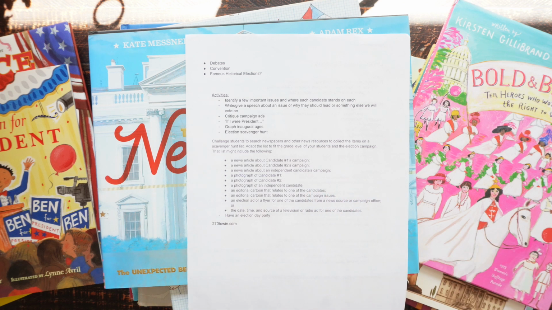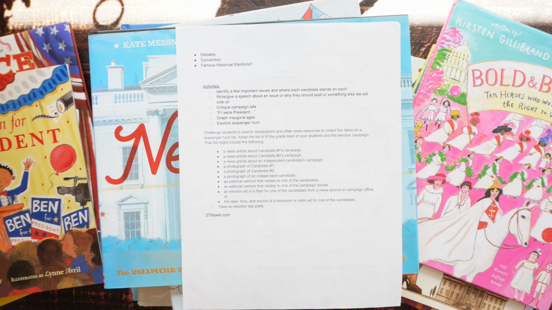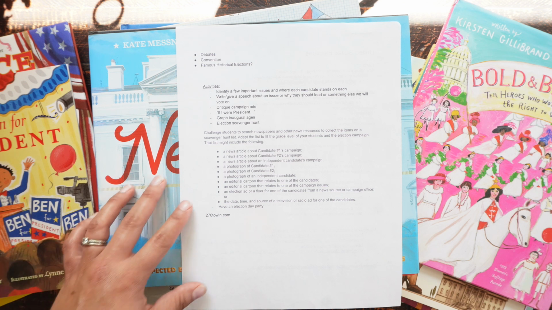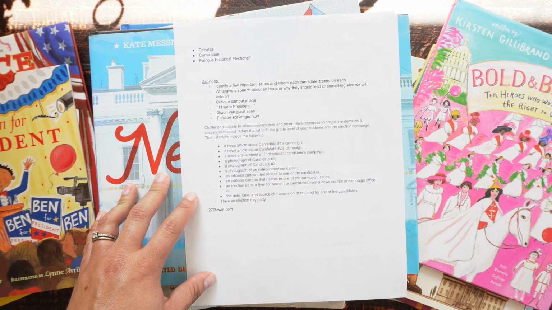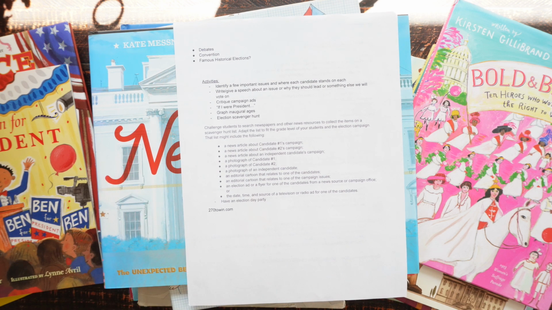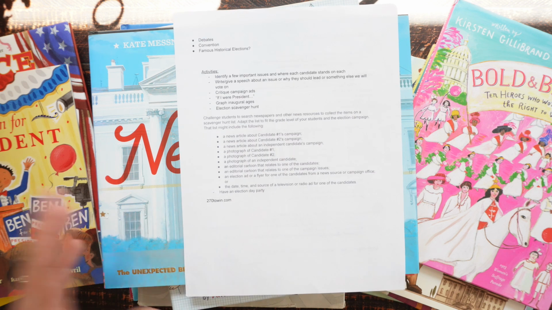But it's an idea for an election scavenger hunt. It's to challenge students to search newspapers and other news resources to collect items on a scavenger hunt list. So this is the list. It's like a newspaper article about one candidate's campaign, an article about the other candidate's campaign, a news article about an independent candidate's campaign, a photograph of each of the candidates, a photograph of an independent candidate, a cartoon that relates to them.